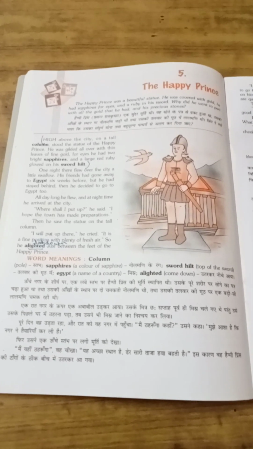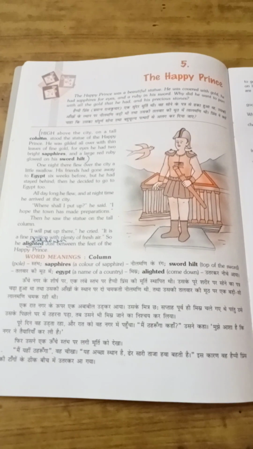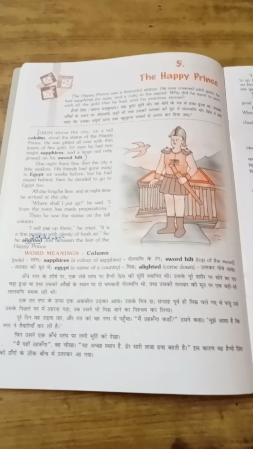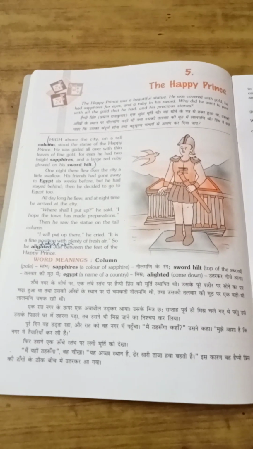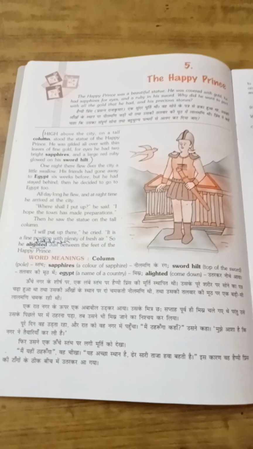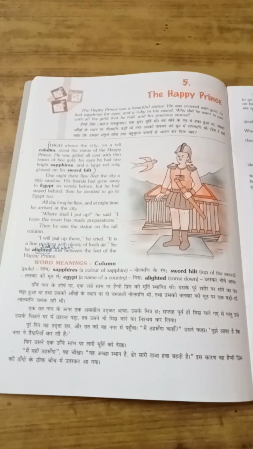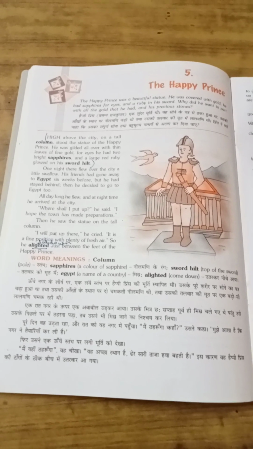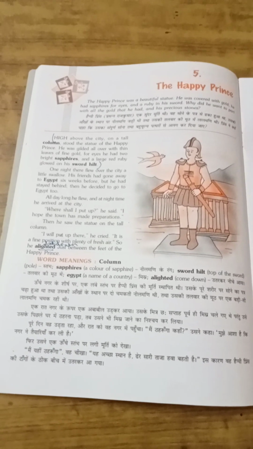A beautiful statue was installed on a tall column high above the city. It was the same statue of the Happy Prince. The statue was covered with thin layers of gold. It had two bright sapphires fixed in the eyes. A bright ruby stone was placed in the hilt of his sword.